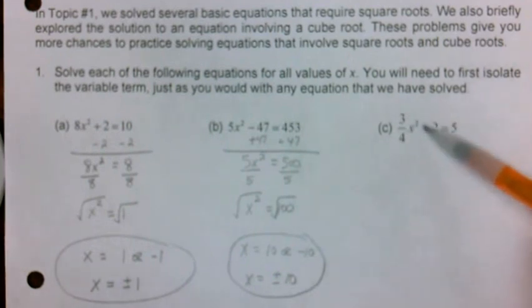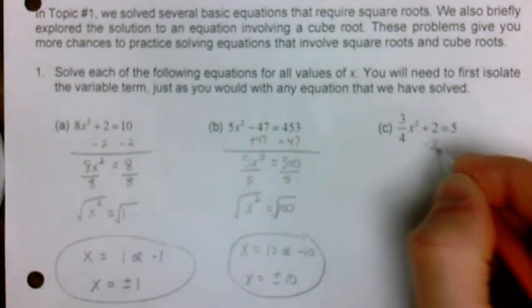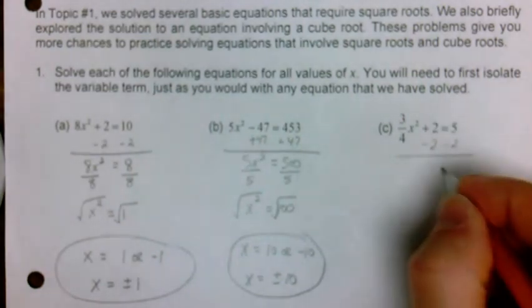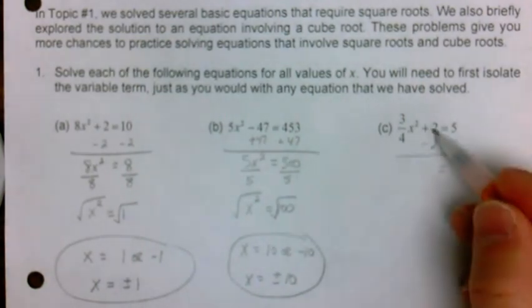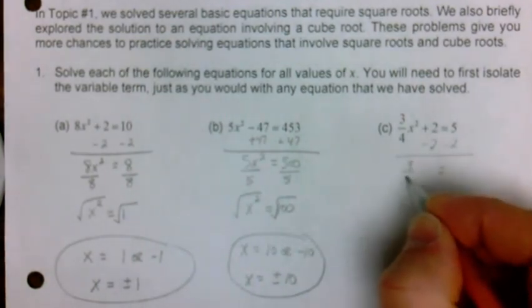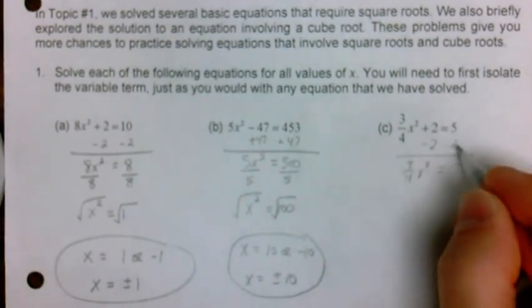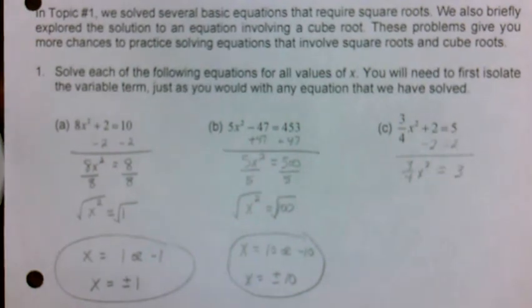Let's first get 3/4 x squared alone. We'll subtract 2 from each side. Equal sign comes straight down. 2 minus 2 is 0, so we have 3/4 x squared equals 5 minus 2, which is 3.